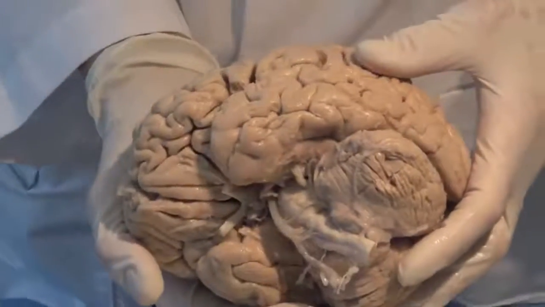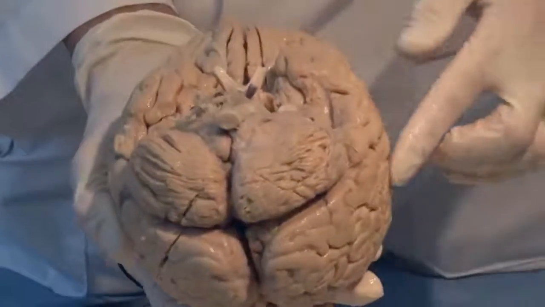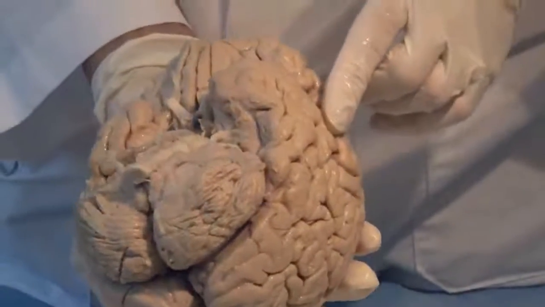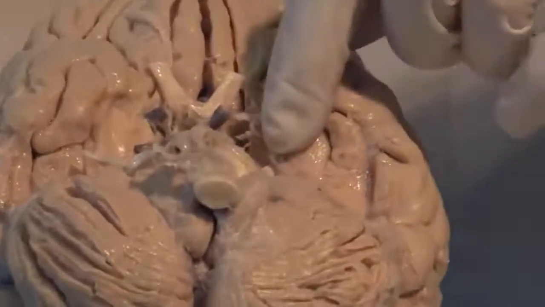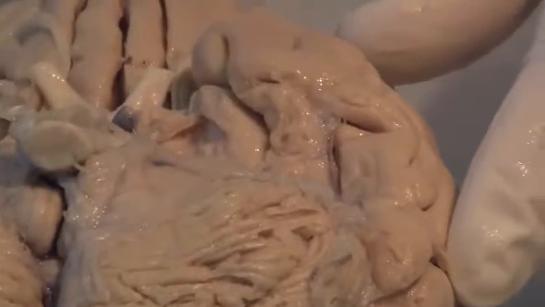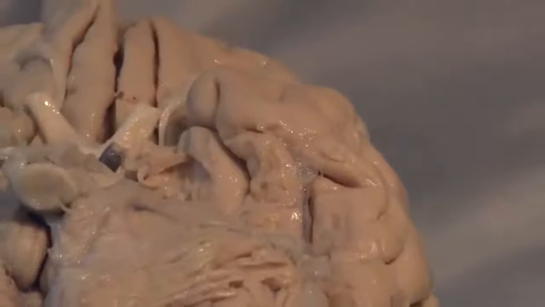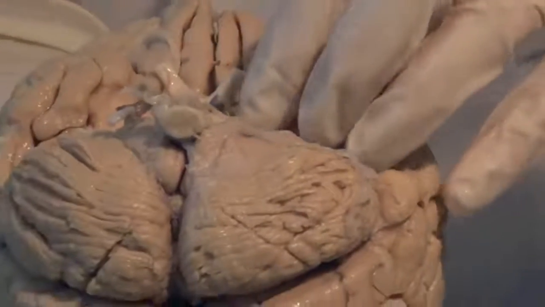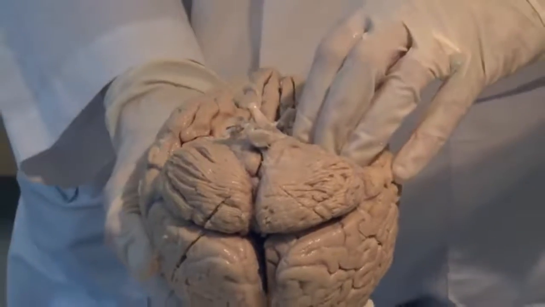Aphasia is a language disturbance. The temporal lobe, in addition to having an auditory function, has an area underneath this gyrus here, which is required in one hemisphere for forming new memories. It's called the hippocampus, but it's not visible here. So temporal lobe, auditory, and new memories.